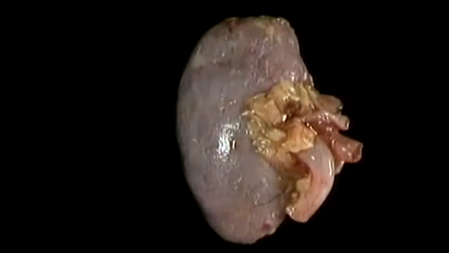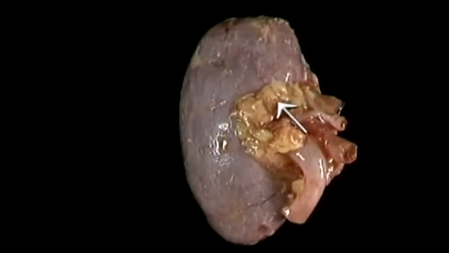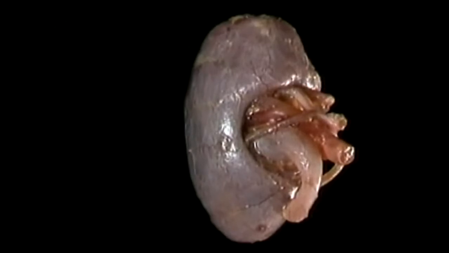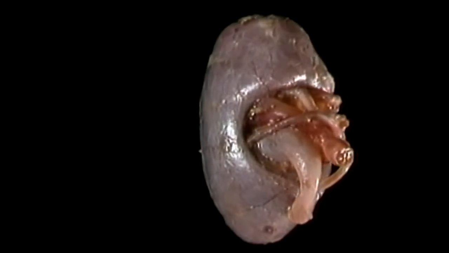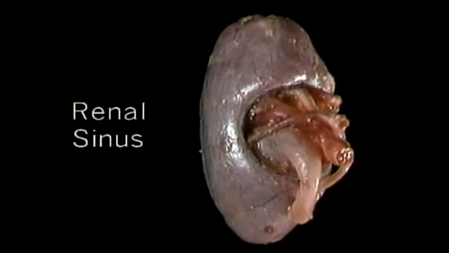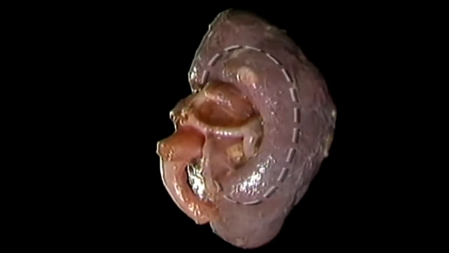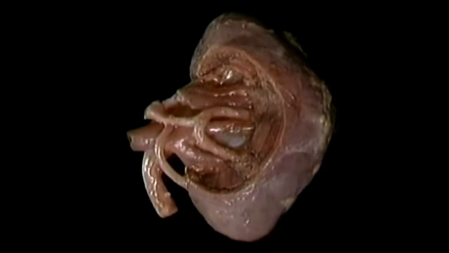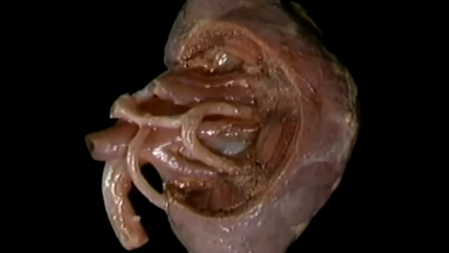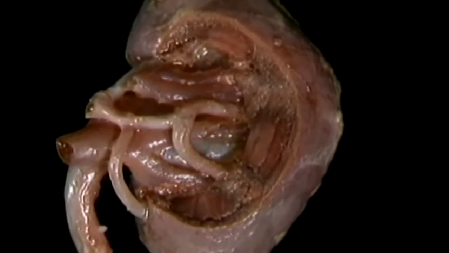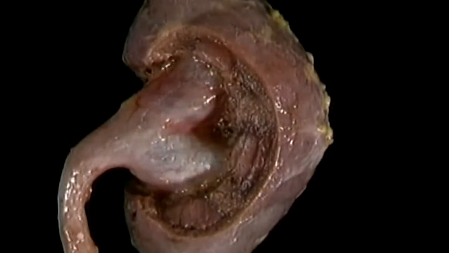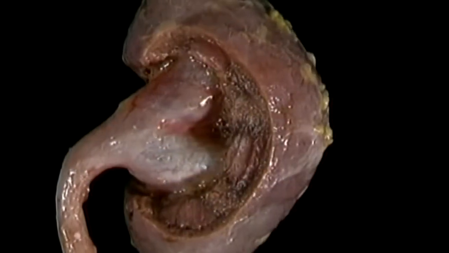To see the hilum in detail in this isolated kidney, we'll remove the fat from around the hilum. At the hilum, the surface of the kidney is rolled inward, creating a deep oval pocket, the renal sinus. To see into the sinus, we'll remove this part of the kidney. In the renal sinus, the artery and vein divide into numerous branches. We'll remove them too, so that we can see the structures that form the collecting system for urine.